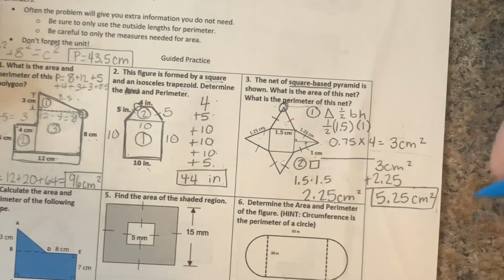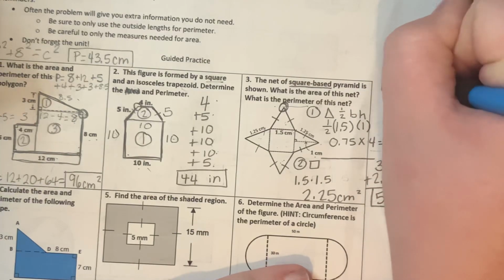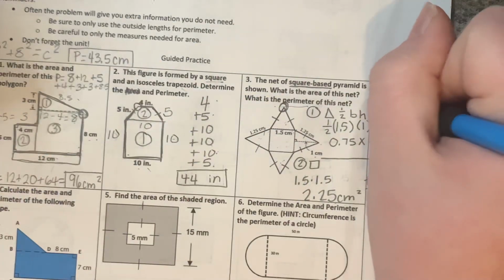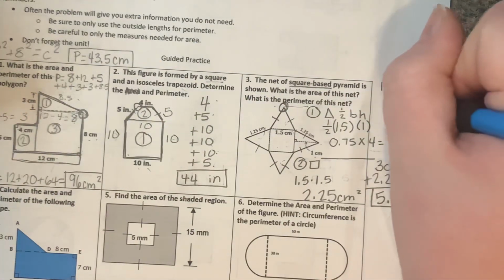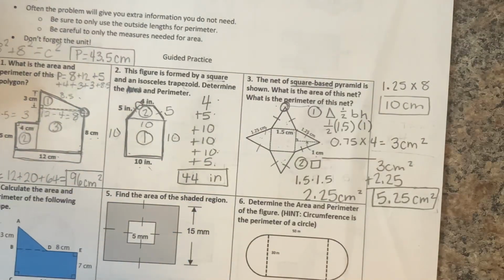So instead of adding 1.25 8 times, I'm going to do 1.25 times 8 congruent sides, and I get a total perimeter of 10 centimeters. Remember, perimeter does not get that square.